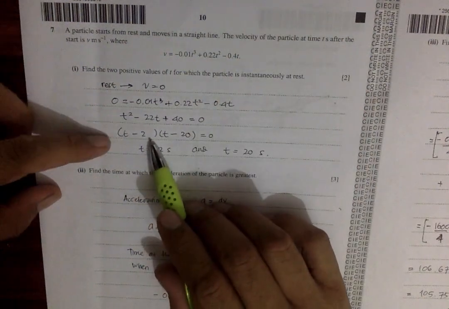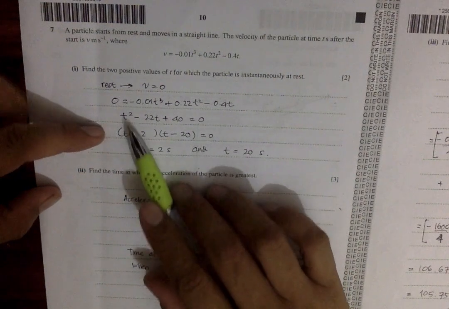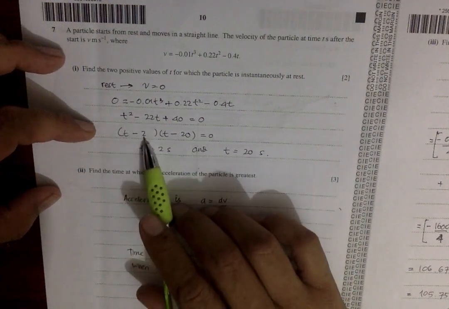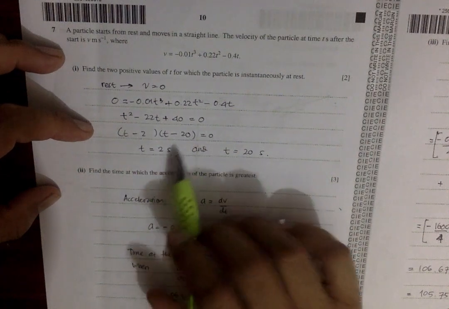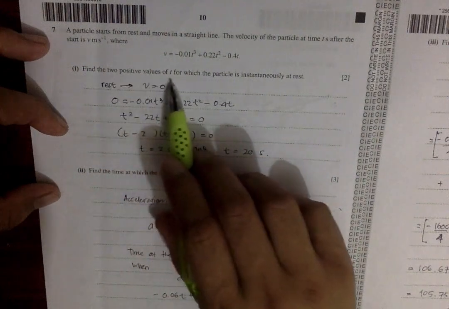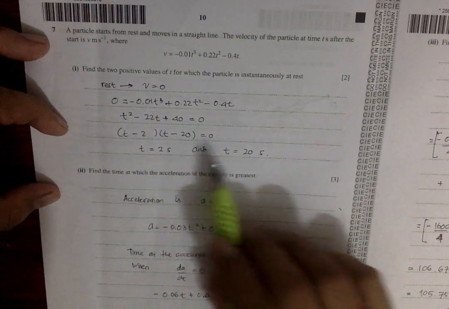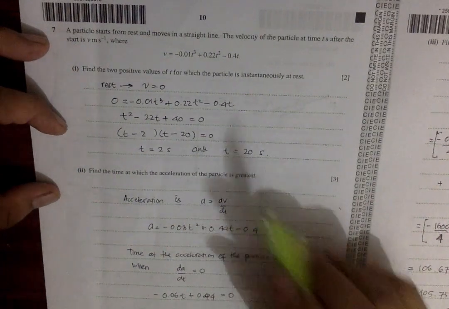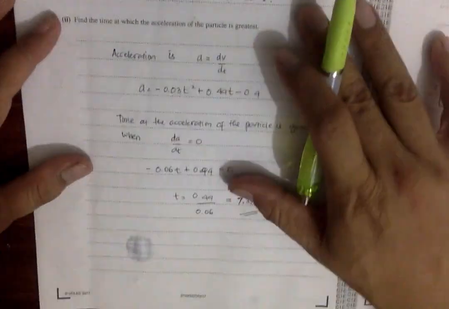Then we factorise: t, t minus 2 and t minus 20 equal to 0, so we get t equals 2 second, also t equals 20 second. These are the two positive values of t at which the particle is instantaneously at rest: 2 second and 20 second. Okay, continue to the next question.